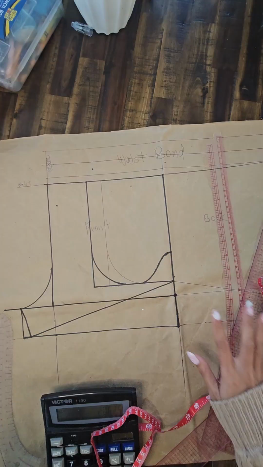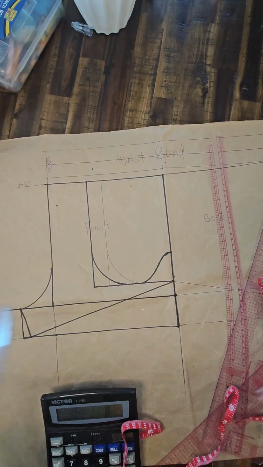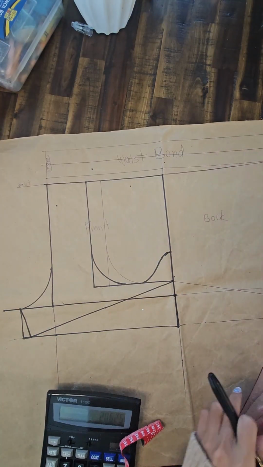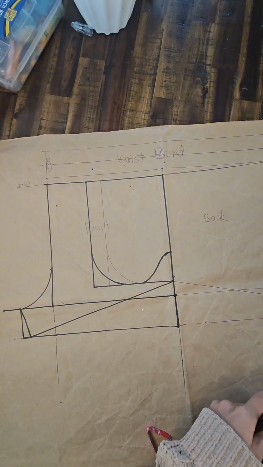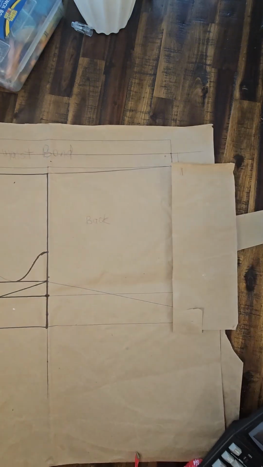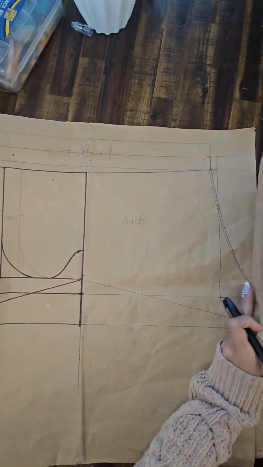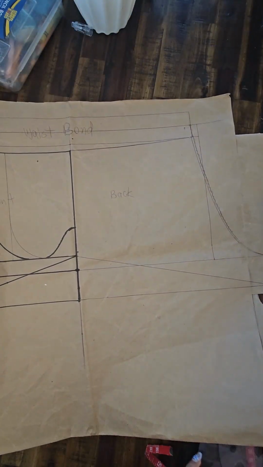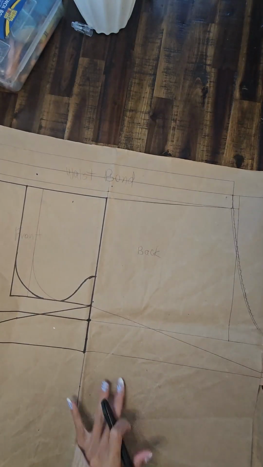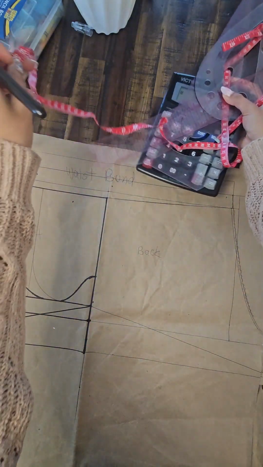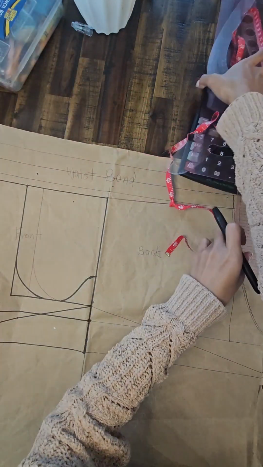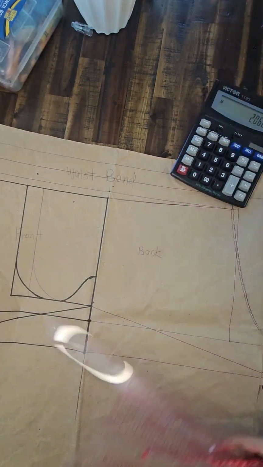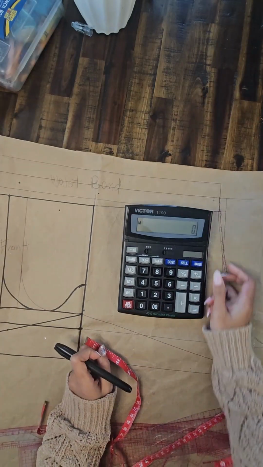Okay. Next, let's go to the back side. Let's proceed.